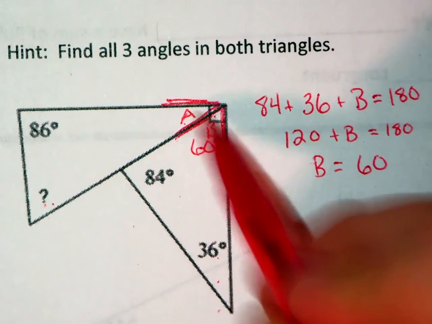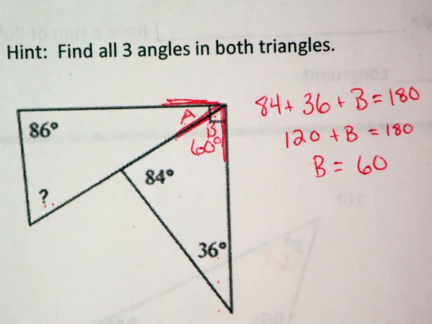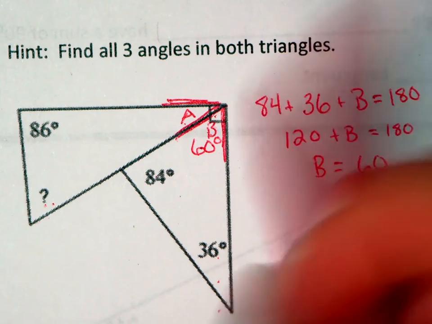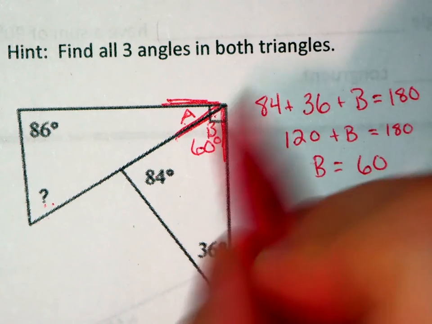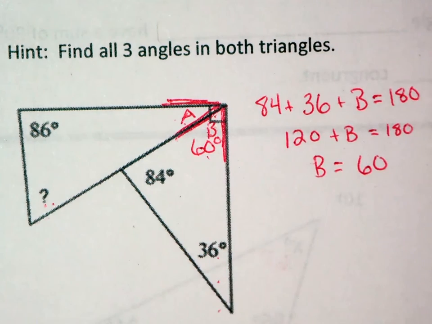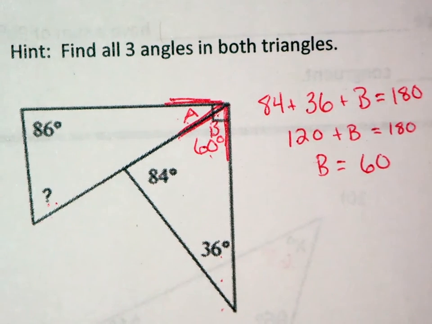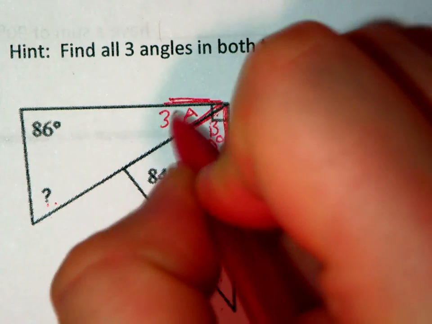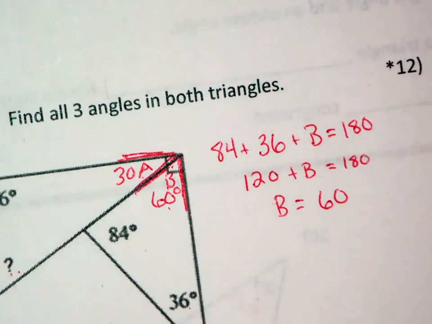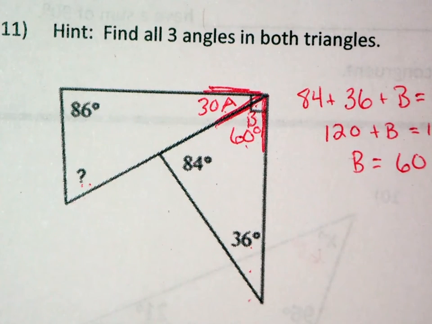So I have a complementary angle here. And I know that these two angles have to add up to 90 degrees. So 60 plus 30 would equal 90 degrees. Angle A is now 30 degrees.